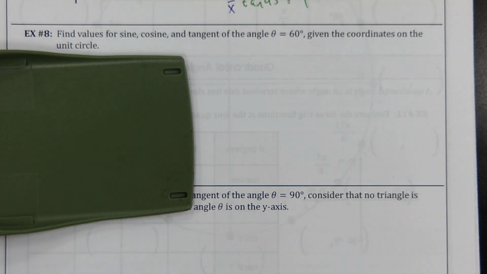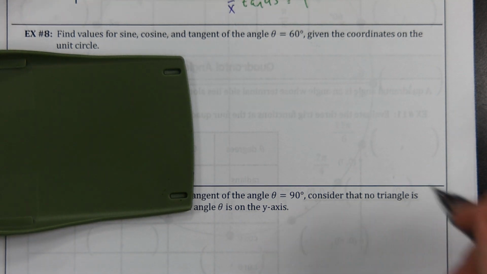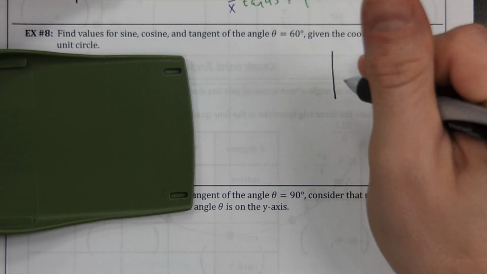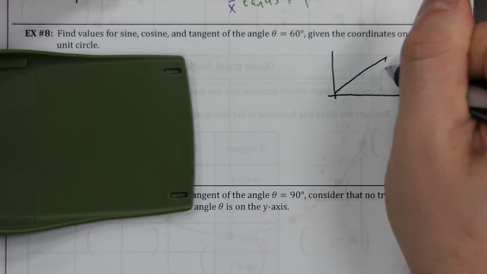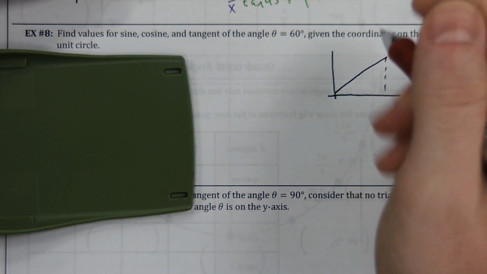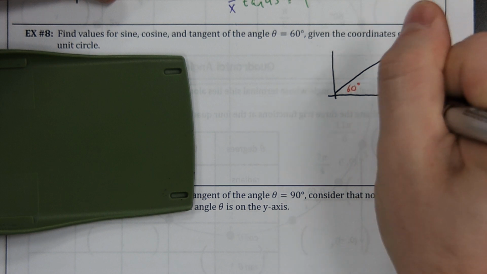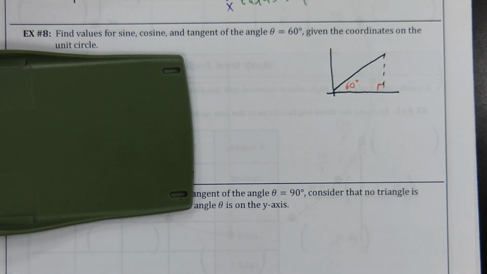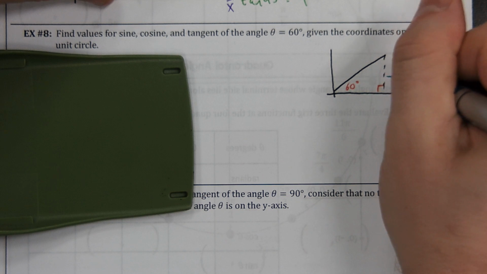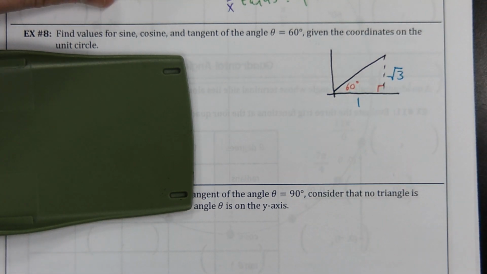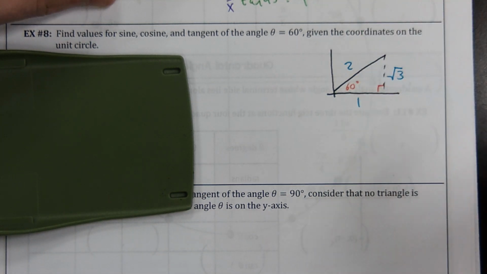No, we're not done. No, we're finishing these notes today. 60 degrees, also quadrant 1. I know this is a 30, 60, 90 triangle. There's always a root 3 across from the 60. That means there's a 1 there, and I have the hypotenuse being a 2.